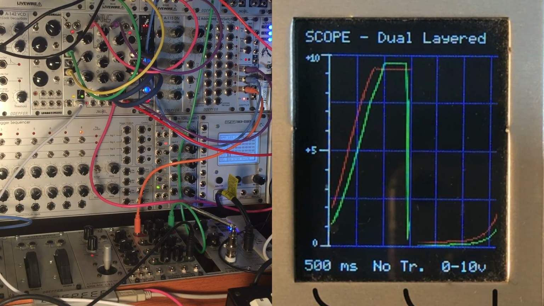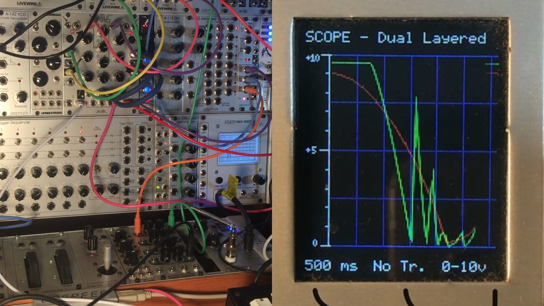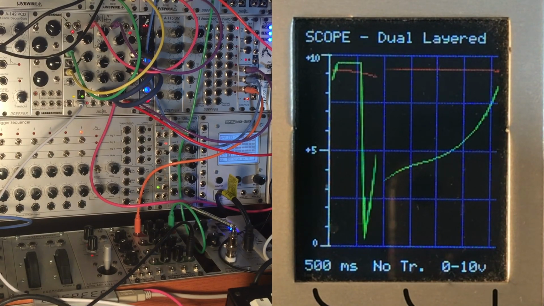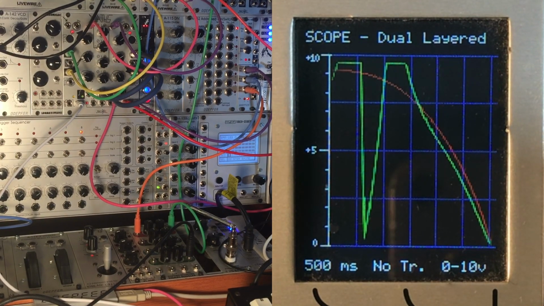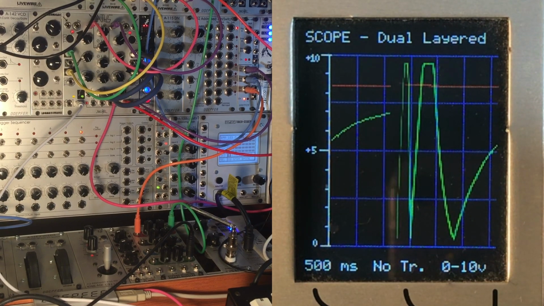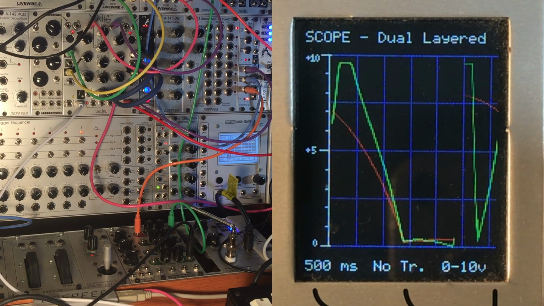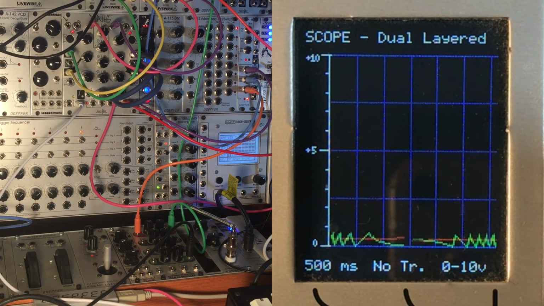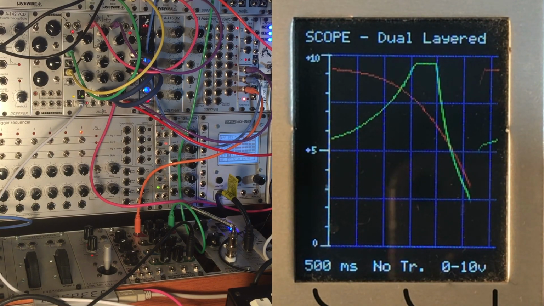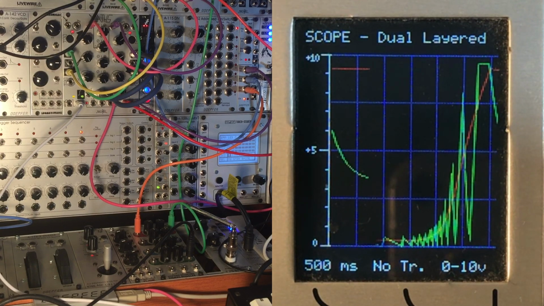I've set it now so that the VCA will close completely and will open fully, provided that the voltage on the red trace is high enough. And so now we'll see a wider range of volumes, but we may see parts where the melody is a little bit silent. So it might be busy doing something, but we may not get to hear it.